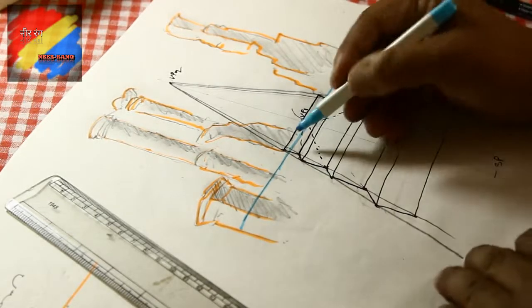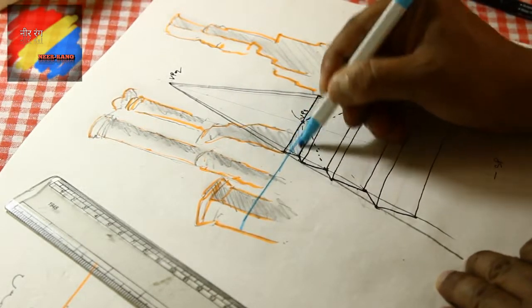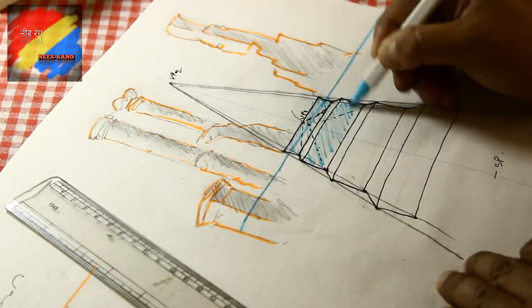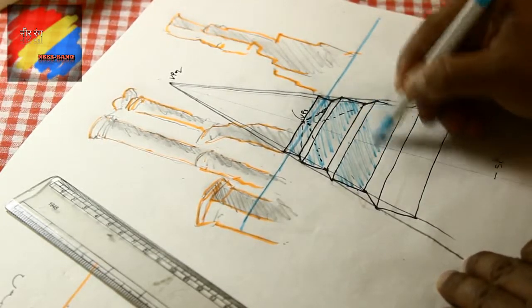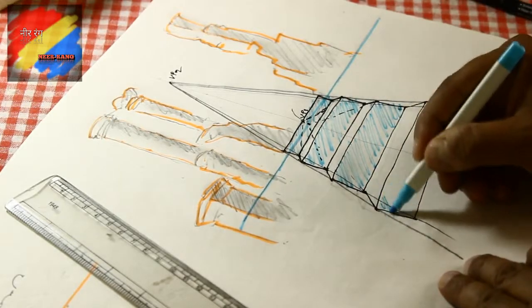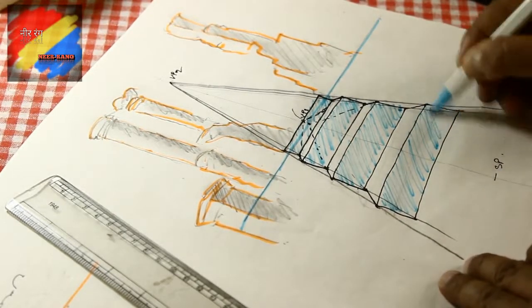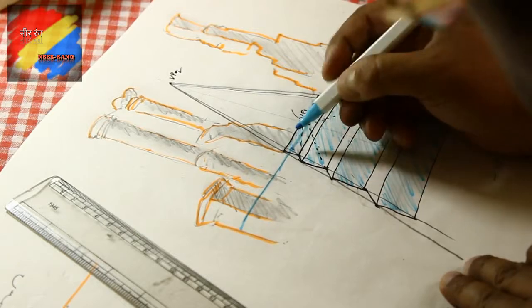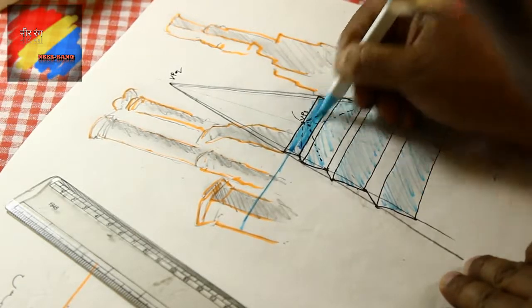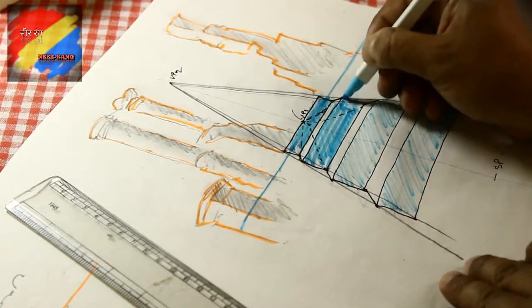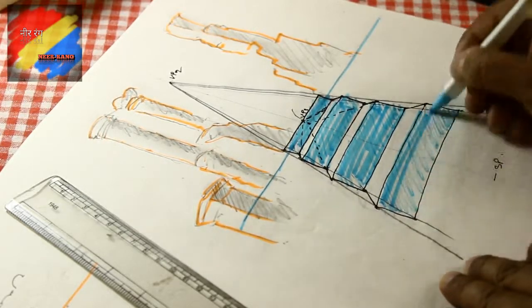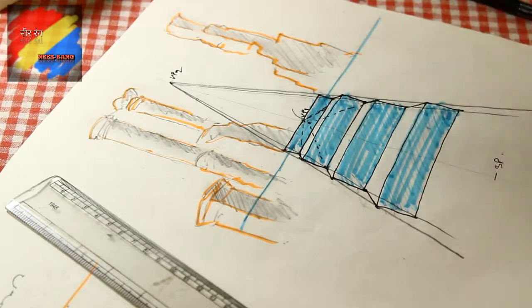Let's color it. So this is how you get the stairs.